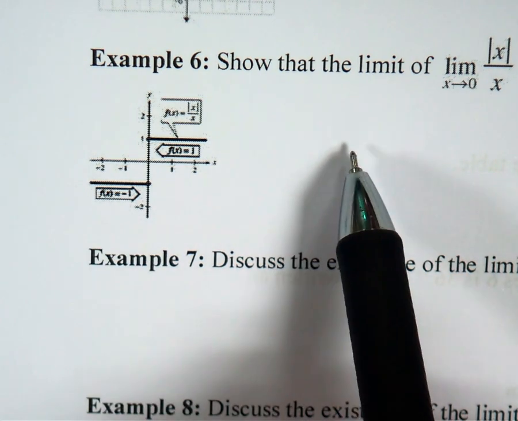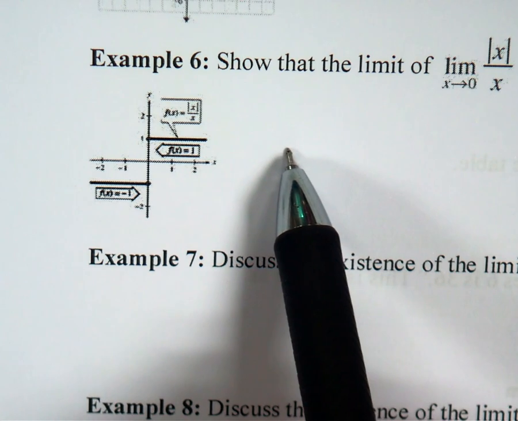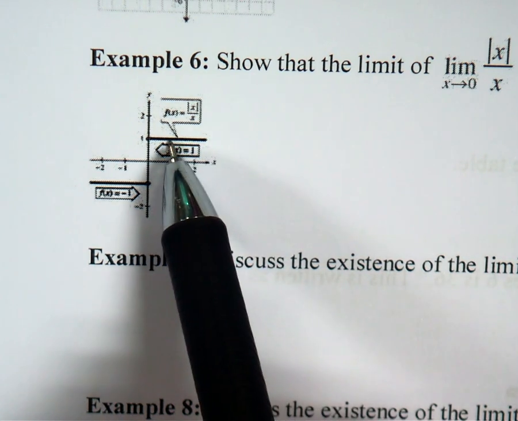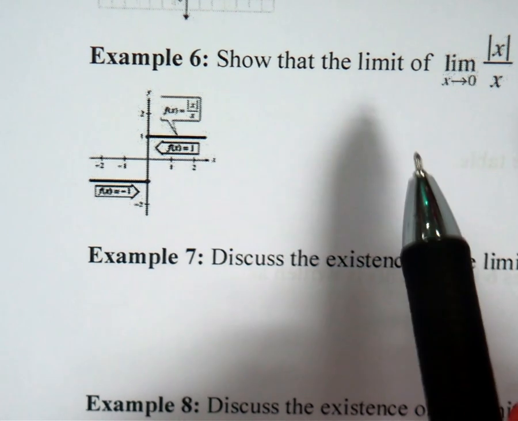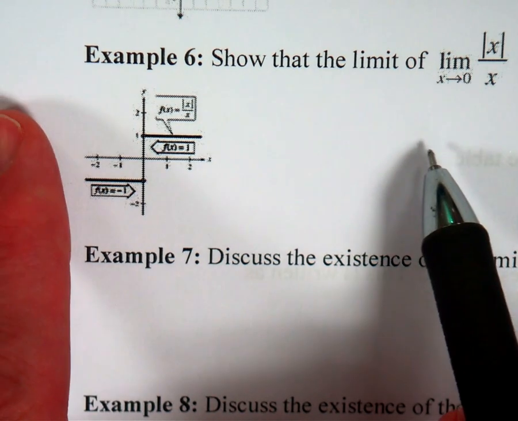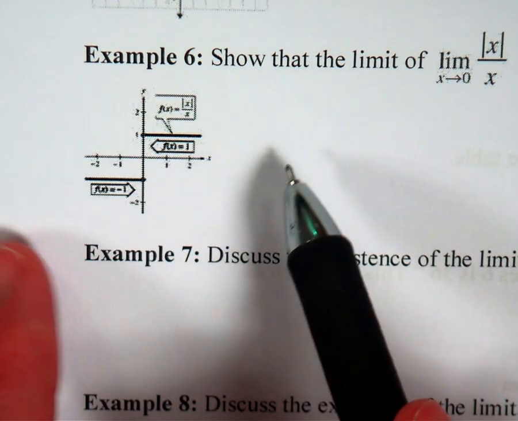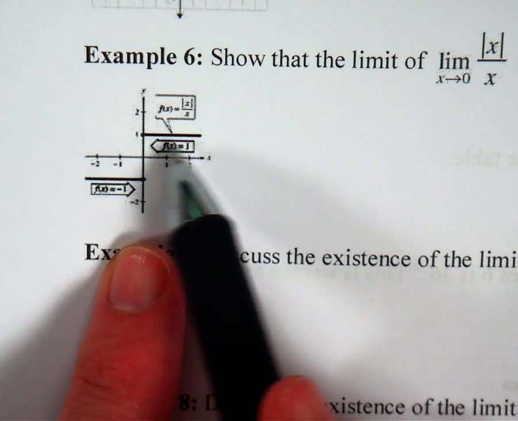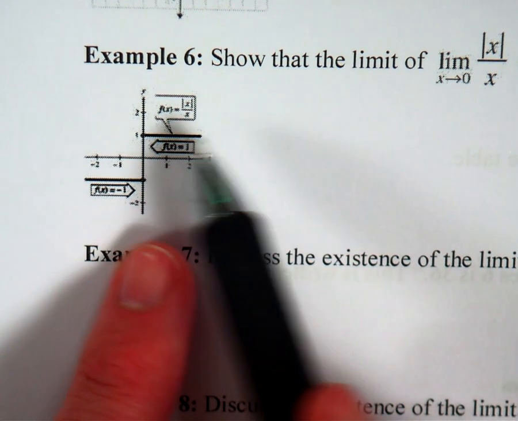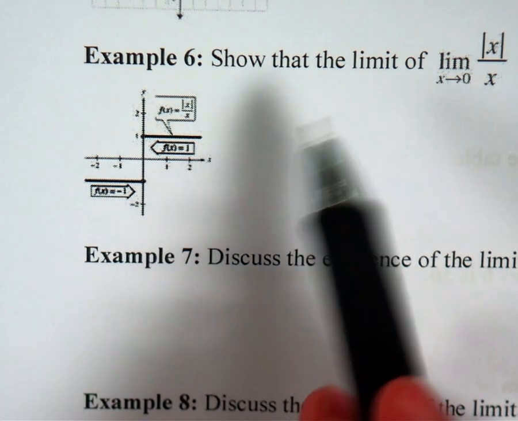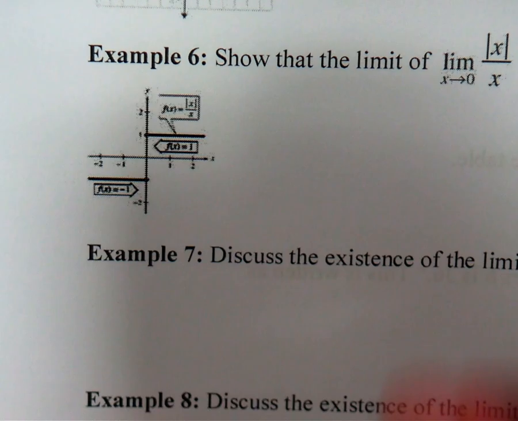And as I'm coming in from the right, it's +1. And so far, everything we've done has been the same as I came in from the left and the right. Well, this time it's not. This time they disagree. And when they disagree, then the limit does not exist.